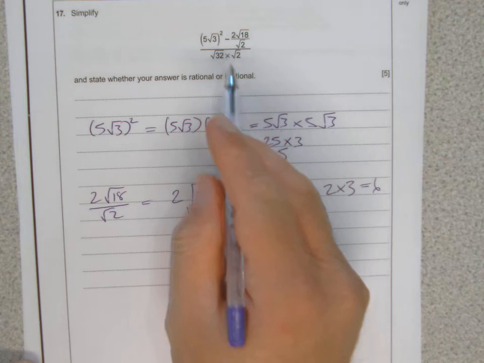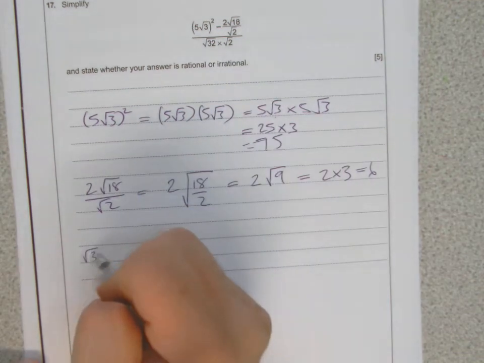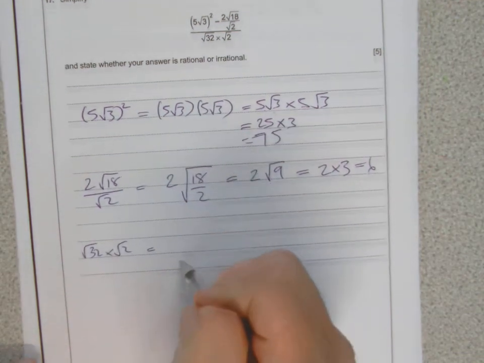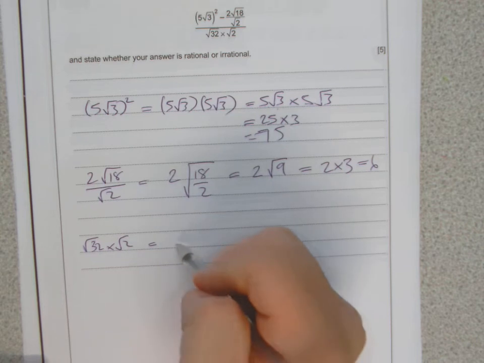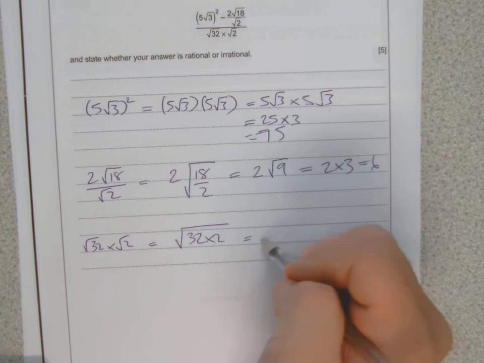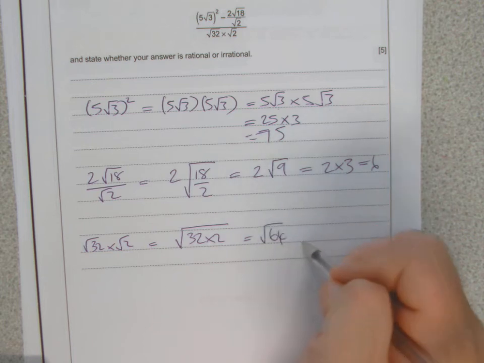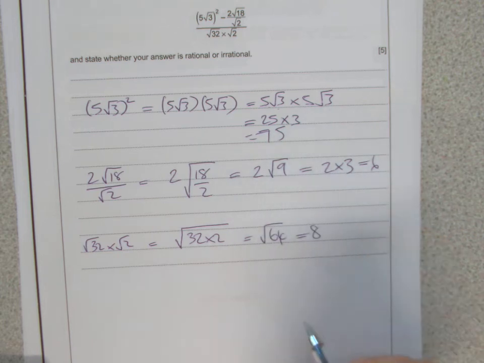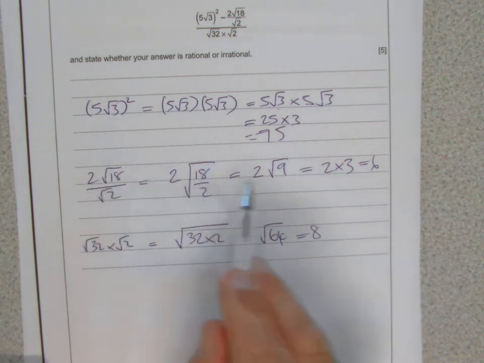And then last but not least, the bottom part. You've got the fact that you're multiplying. And just like when we divide, we put them together. As I said, when multiplying, you put them together. And root 32 times 2 is root 64. And root 64 is 8.